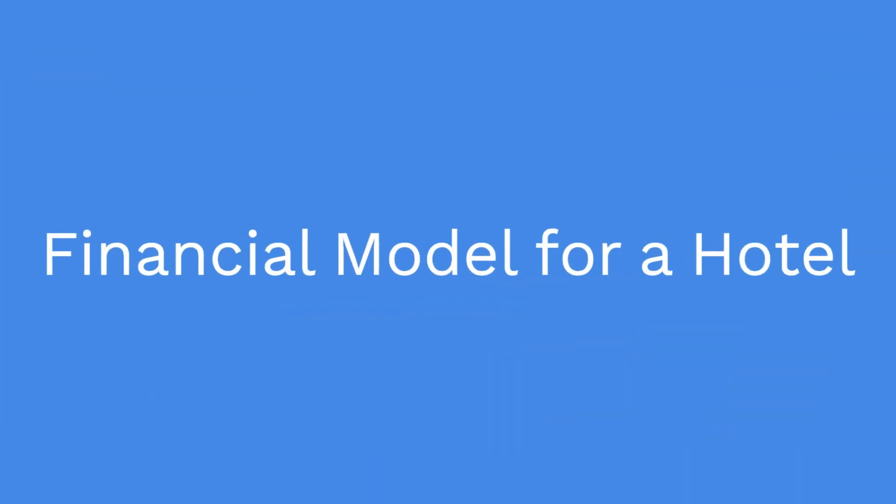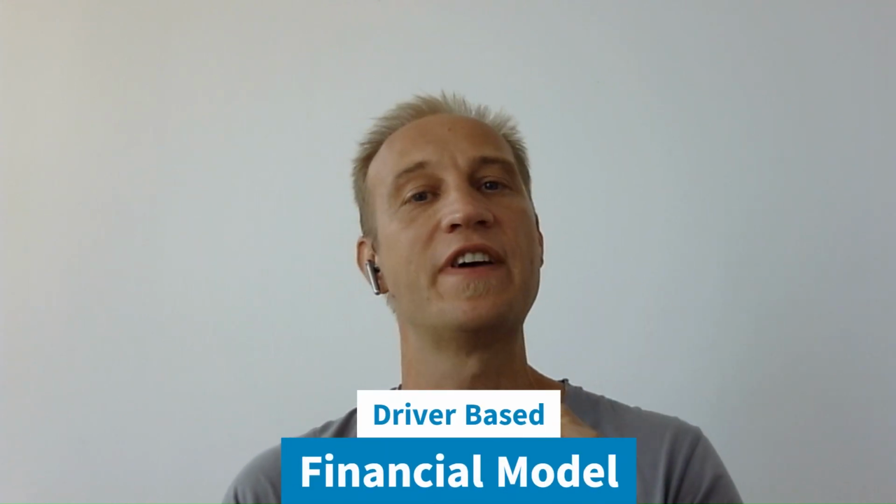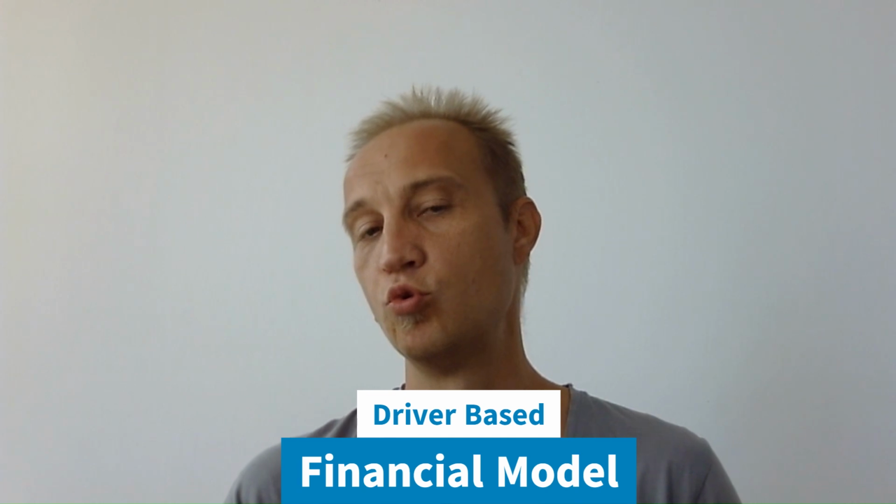Today, we're going to create a financial model for a hotel or for any renting business within 30 minutes with Modelix. This is a professional, driver-based financial model that you can use to manage your business or to raise funds if you need so. So, without further ado, let's jump into Modelix and create the financial model.